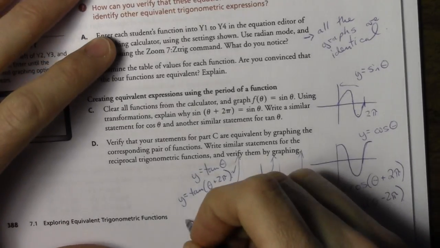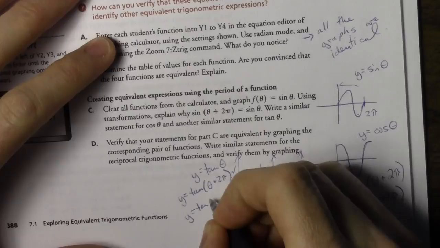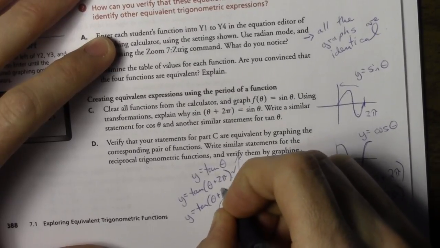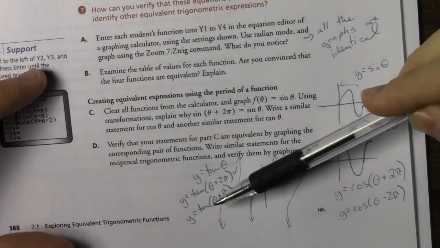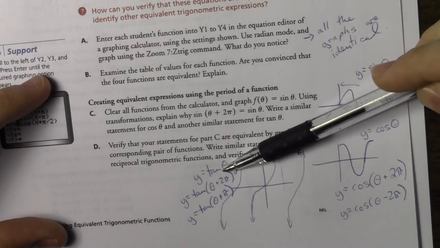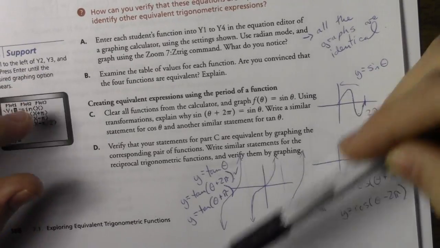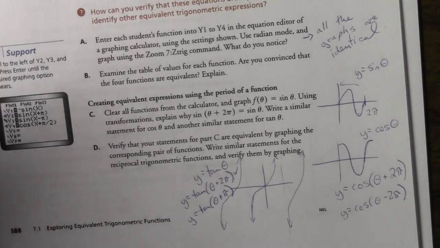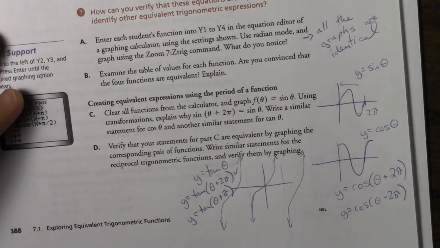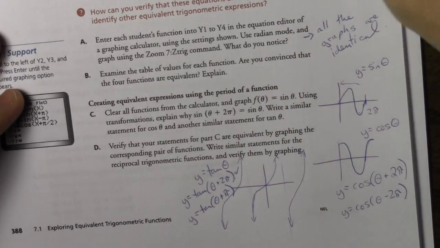So what I was looking for actually was tan theta plus pi. But if you were to use your calculators and try tan theta plus 2 pi, tan theta plus pi, you'll get the same answer every time. Any questions about that? So when we take a trigonometric function and we translate it to the left or right by its period, it's going to be the same function. That's the conclusion of what we're getting at.